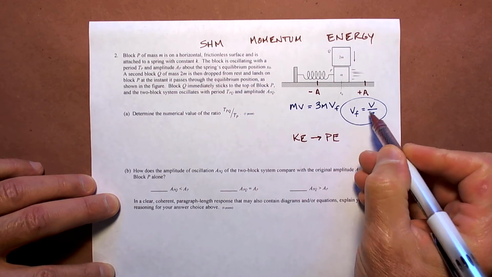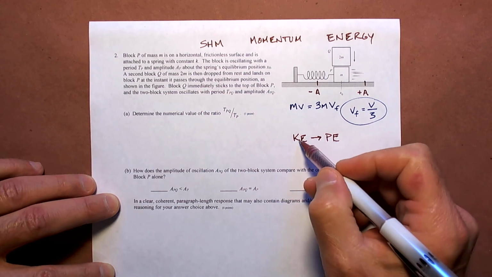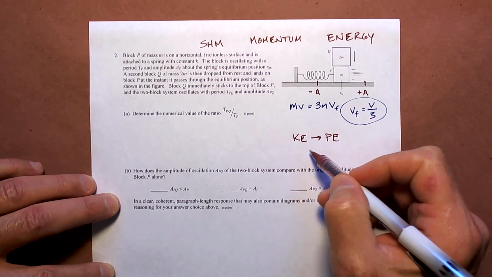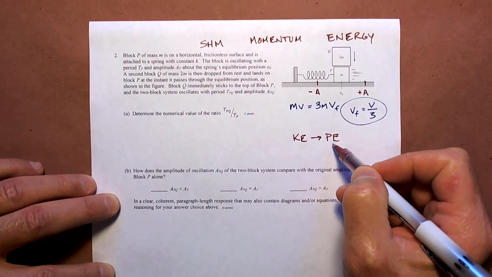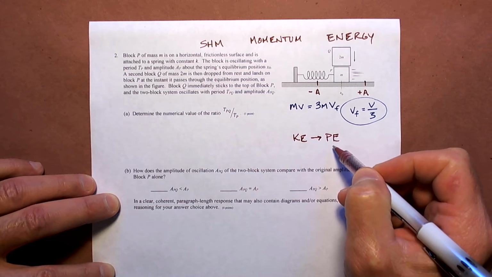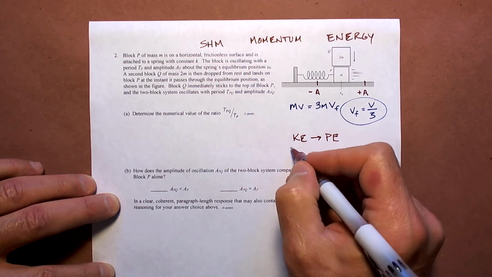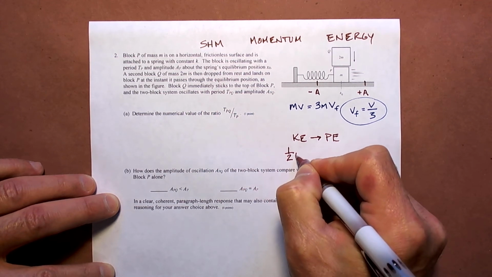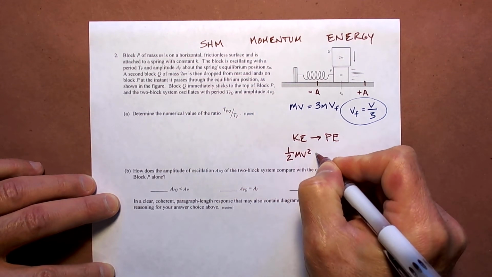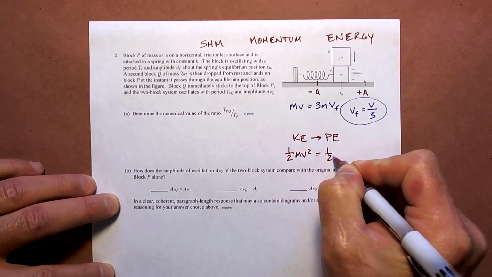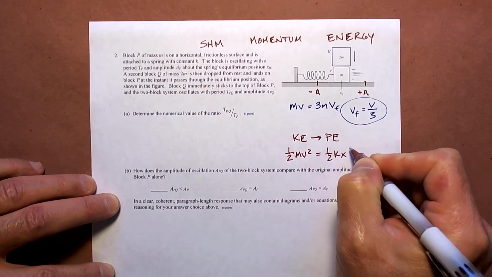Now we know that if the velocity goes down, that means the kinetic energy is going to go down. That means the resulting potential energy is also going to go down. Now you might say, well, wait a second, doesn't kinetic energy also have mass in it? Sure it does. It's 1/2 mv squared, and that's going to equal 1/2 kx squared when the objects stop.